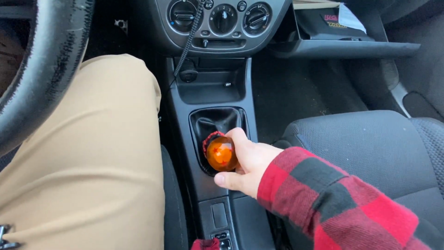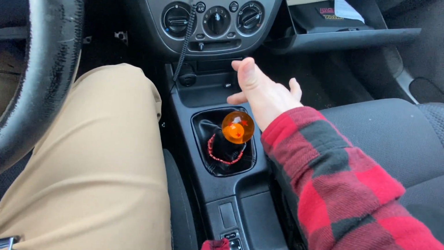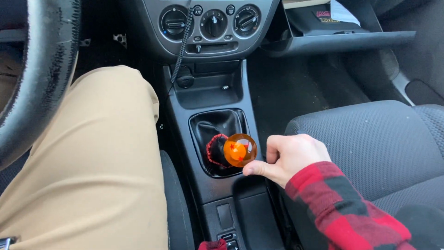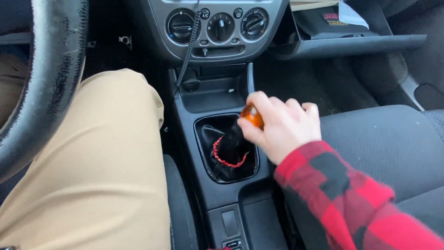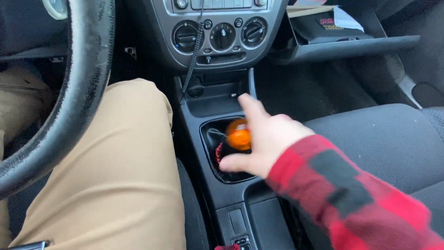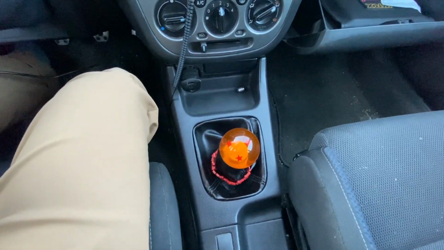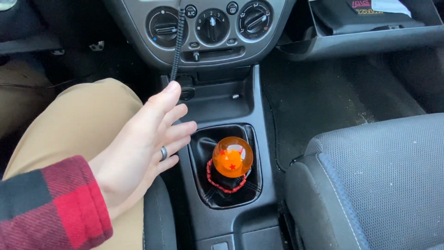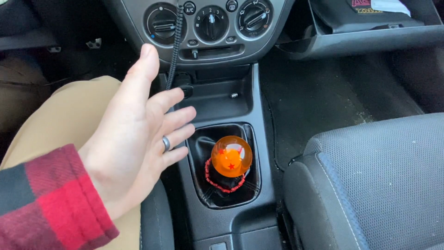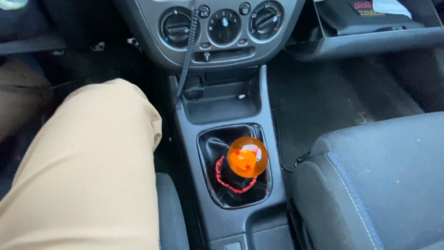So left and down is second, let go to the middle, and go up is third, bring it out and then down to 4, and then to the middle, right and up to 5. Reverse is right and down, remember that? So that's the basic positions of the shifter. This is what puts it in gear, and clearly the different gear sizes between like first and second, it's going to lower your RPMs and let you go kind of faster, essentially.